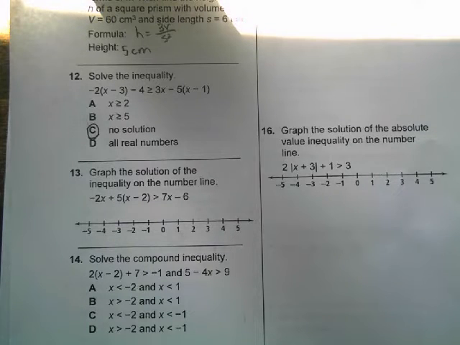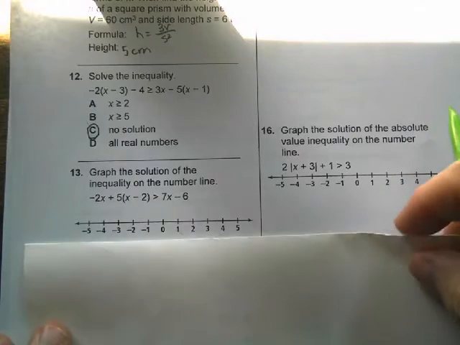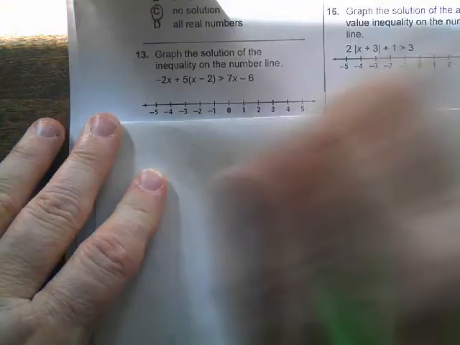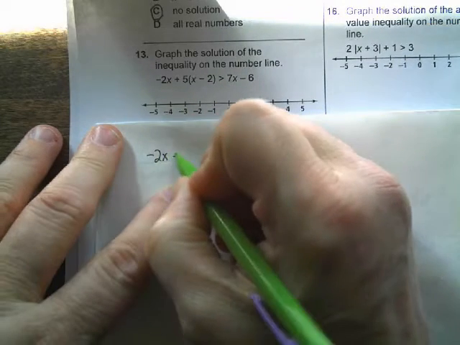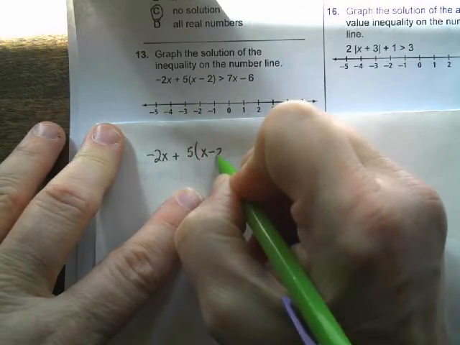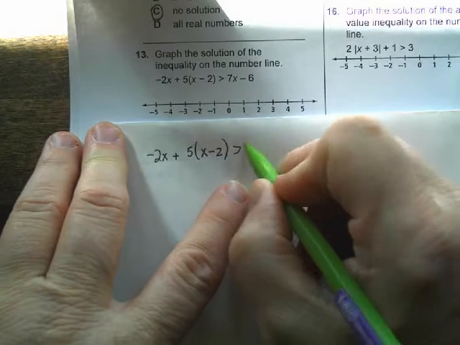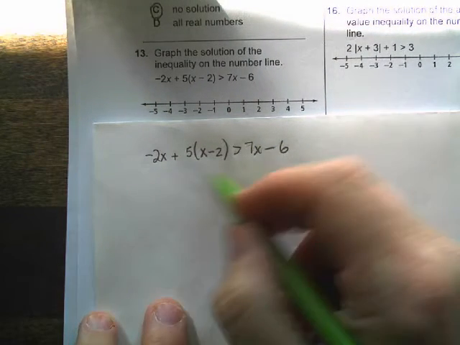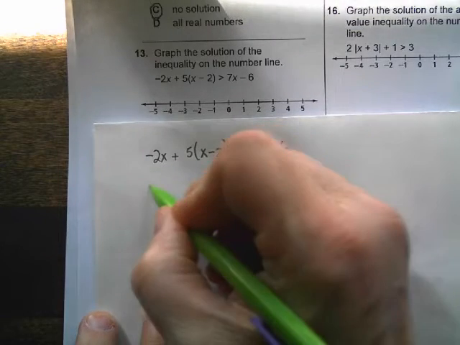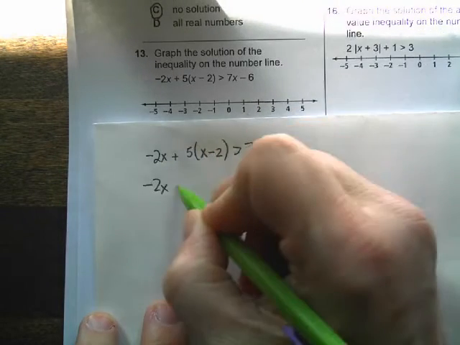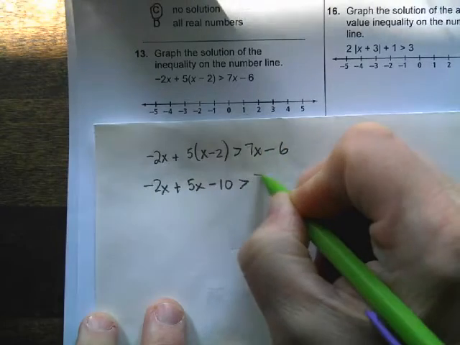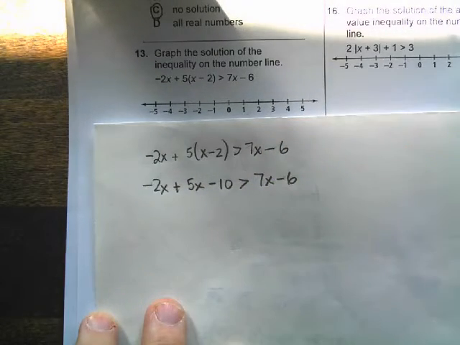And number 13, we have negative 2x plus 5 times the quantity x minus 2 is greater than 7x minus 6. So the distributive property again, just can't get away from that. Distribute the 5, I get negative 2x plus 5x minus 10 is greater than 7x minus 6.